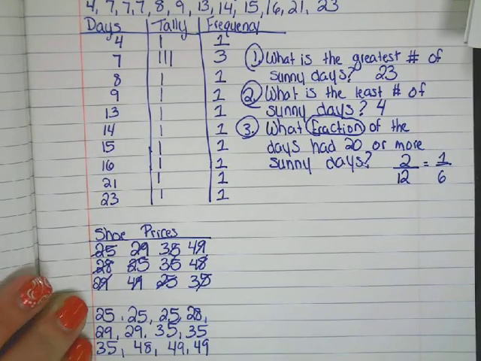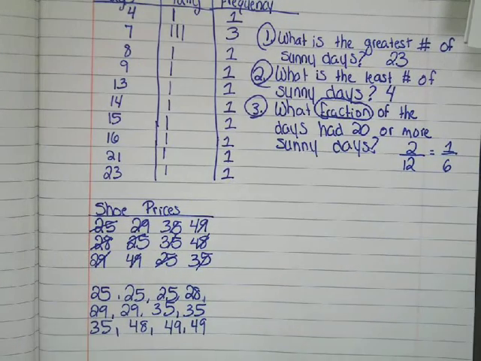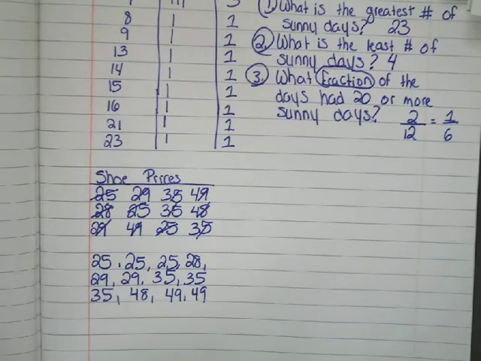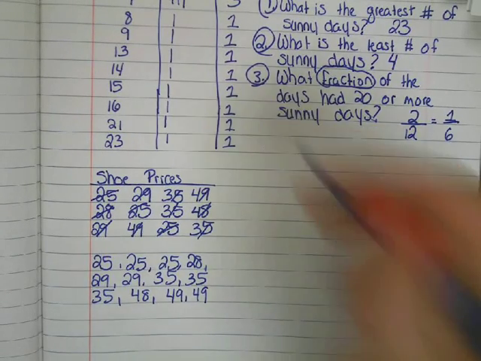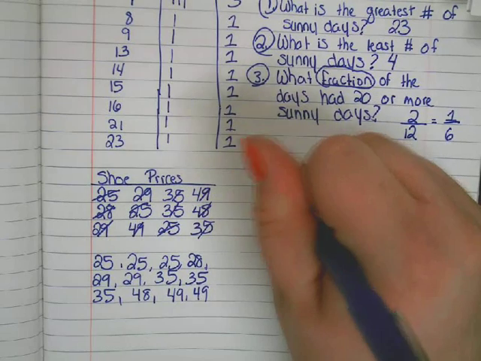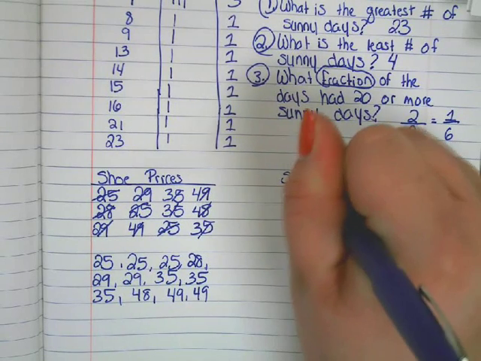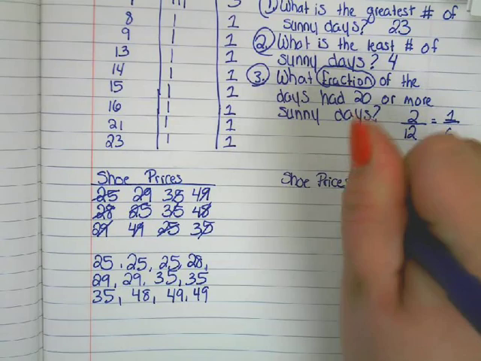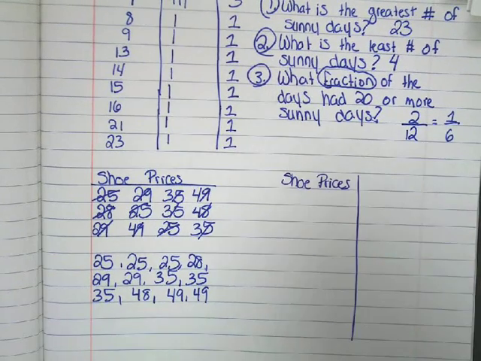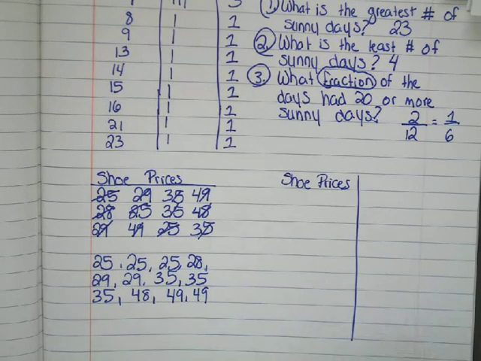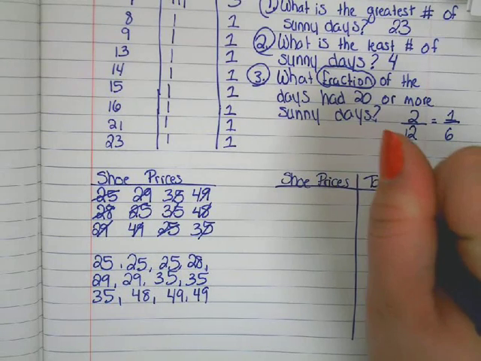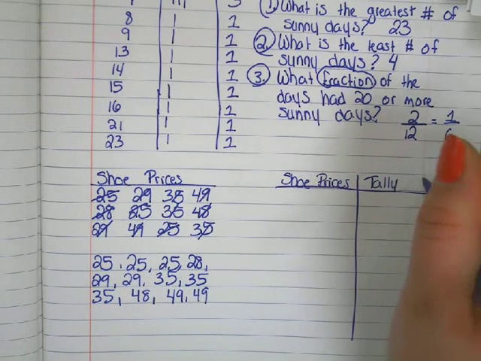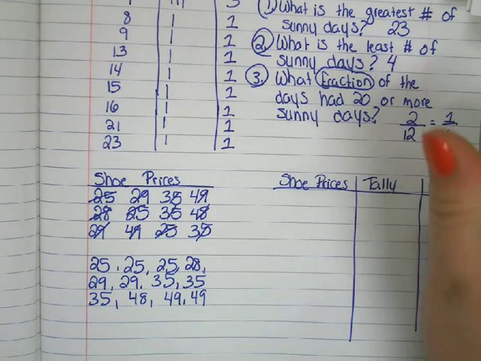Okay, so we're going to set up our frequency table. The first one is going to be your shoe prices. What's the middle column going to be? Tally, and then frequency. You put them in order, and we don't double.